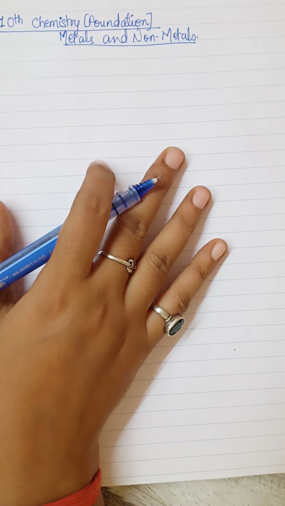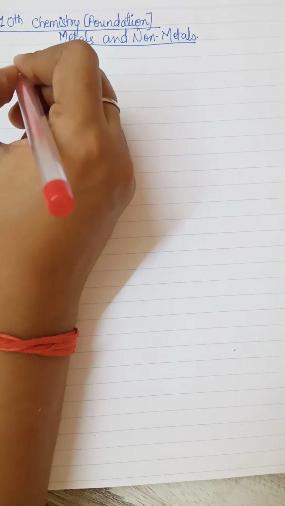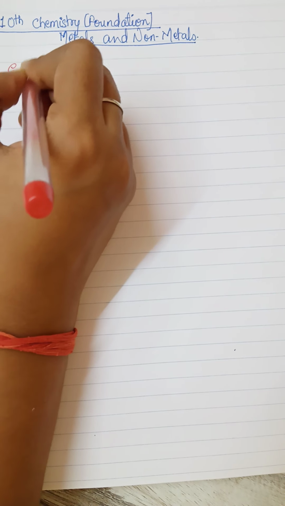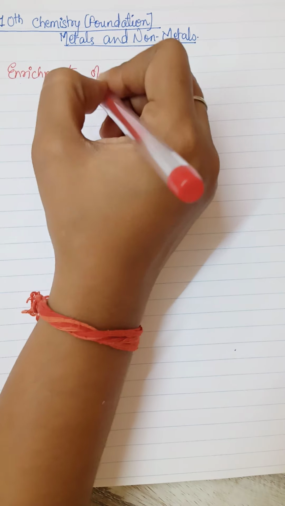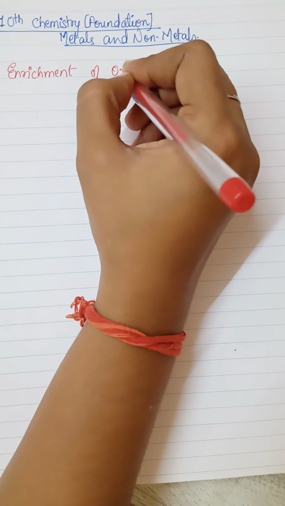So up till now, what we have seen is enrichment of the ore, or dressing of the ore, you can say. In this we have already completed three types, or three processes. Now we are supposed to do the fourth one. What three types have we seen?